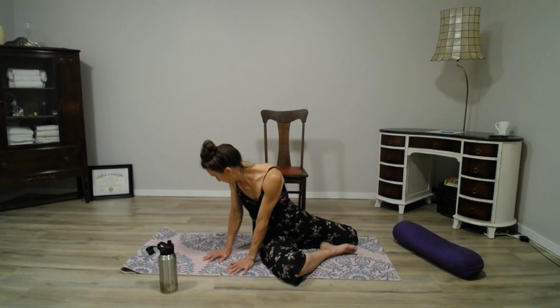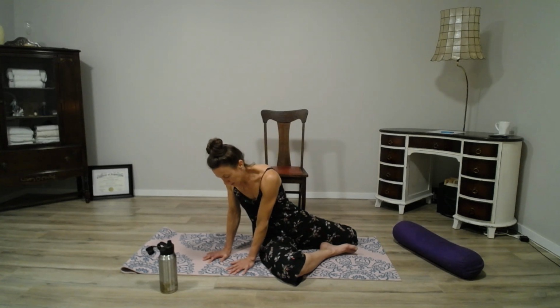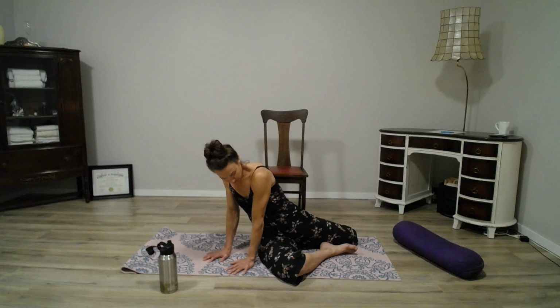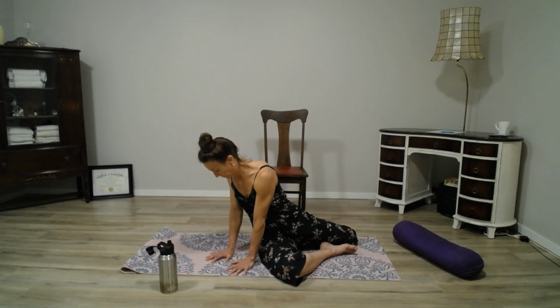Okay, let's do this three more times together. So we're rotating the head to the left and the ribs to the right. And ribs to the left, head to the right, ribs to the right, head to the left. Good. And ribs and head to neutral. Okay, both hands are still planted down beside each other.